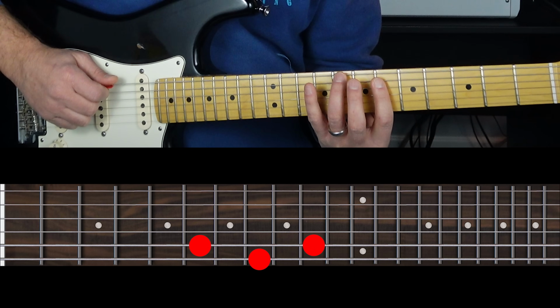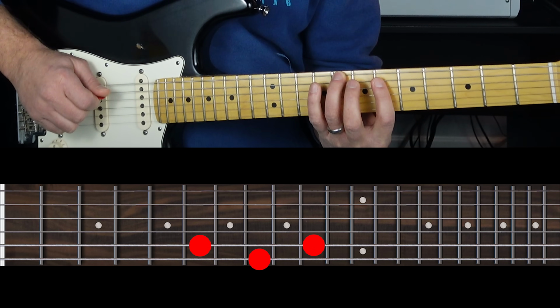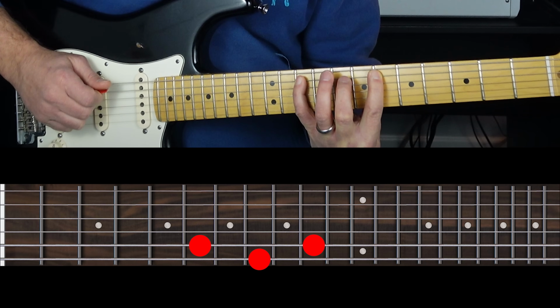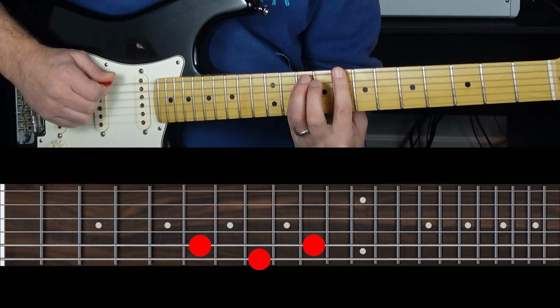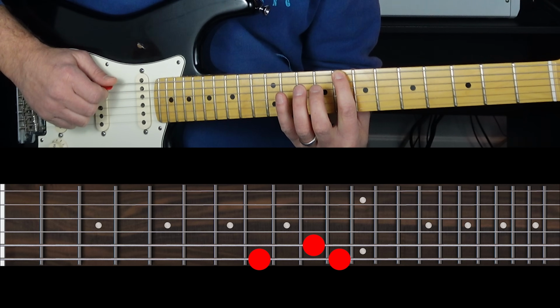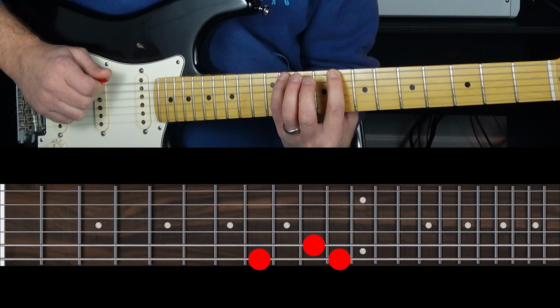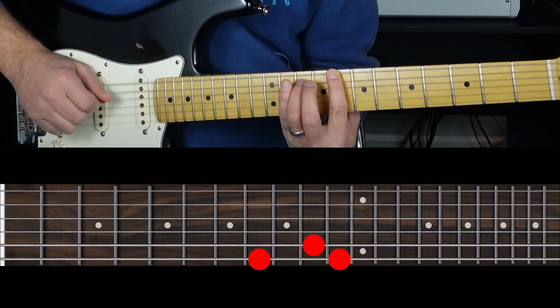Let's use the ring finger as the root. We're going to have 2 notes on the next string, the minor third, and then we go up to the 5th. And finally, we'll use the index finger, same idea, but this time we have 2 notes on the root string. We go up to the minor third, and then we go to the 5th.